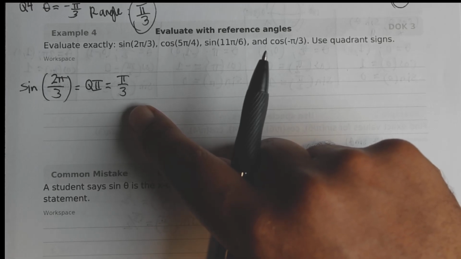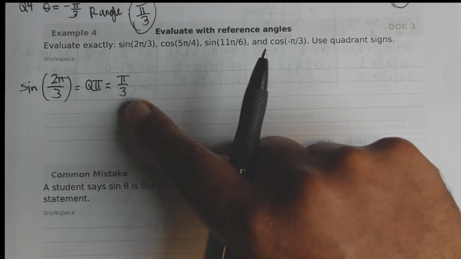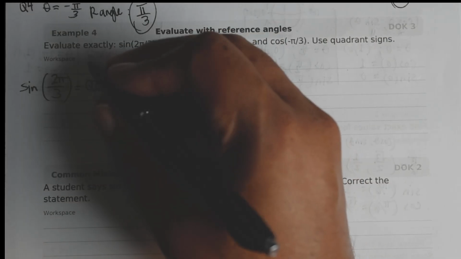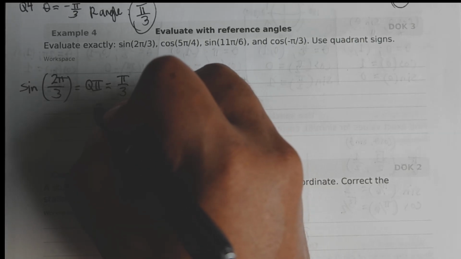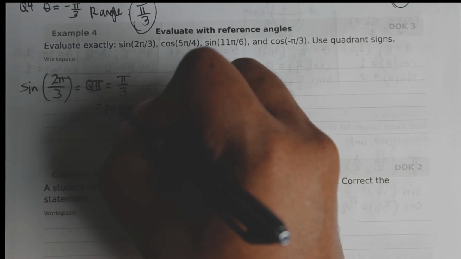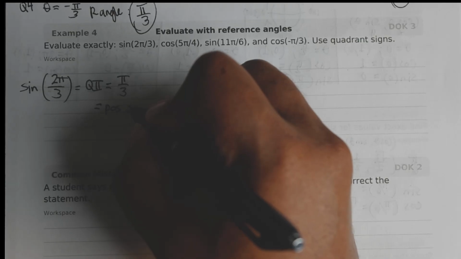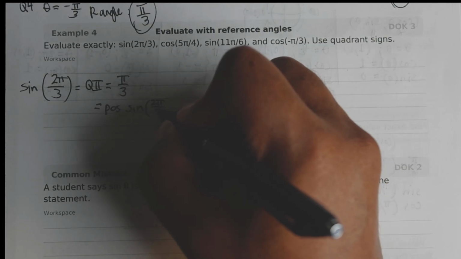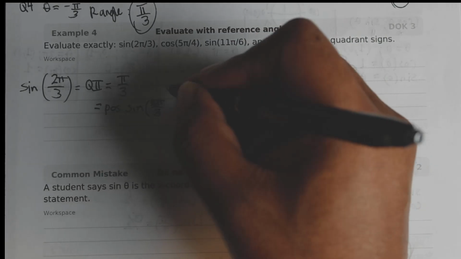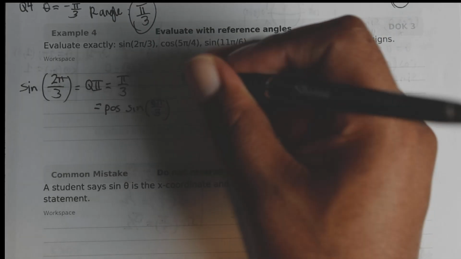Sine is positive in quadrant 2, because the y would be positive. So we're talking about the positive sine of pi over 3, because that's the reference angle.